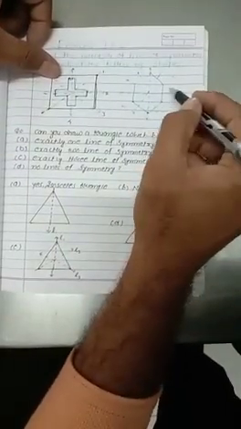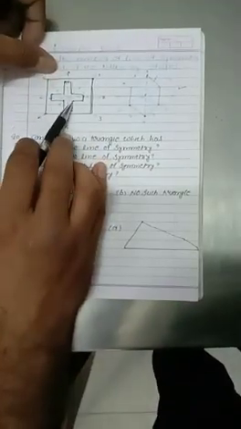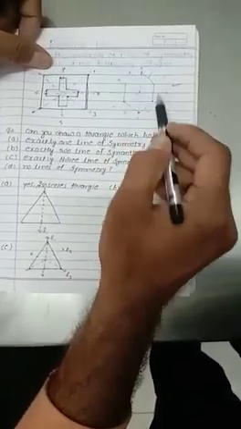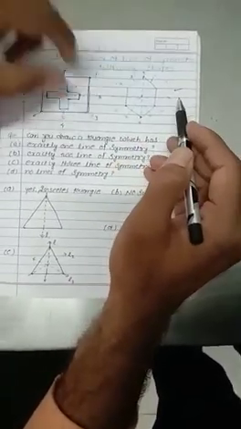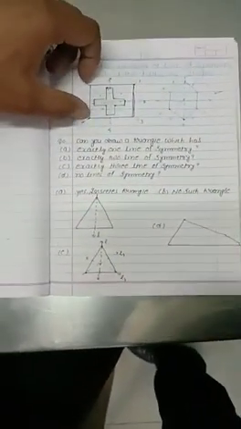So for this figure it will be 6. Now I'm not counting it, I just showed in which way you have to do that. In the same way, you can find the lines of symmetry. If you fold along any line of symmetry, the complete figure will overlap the other one. Now it is a question.